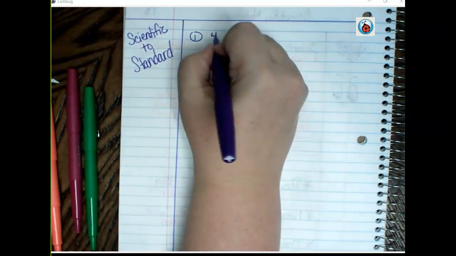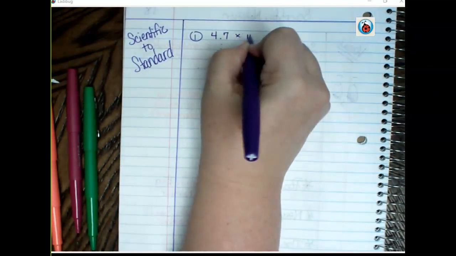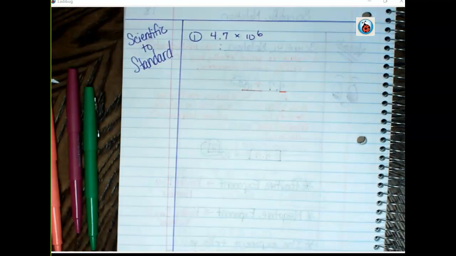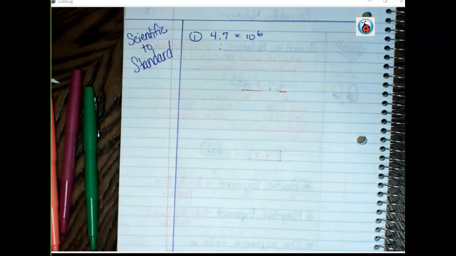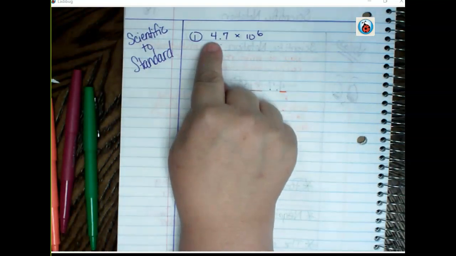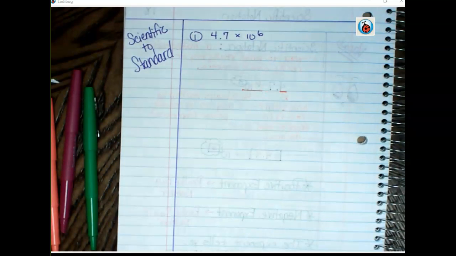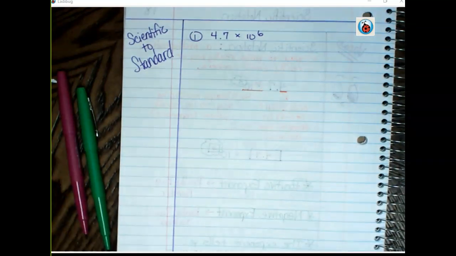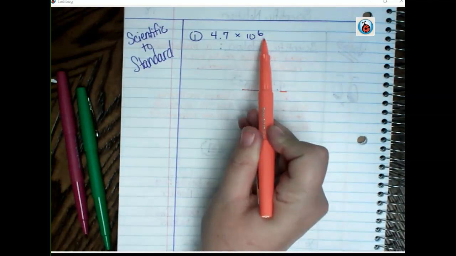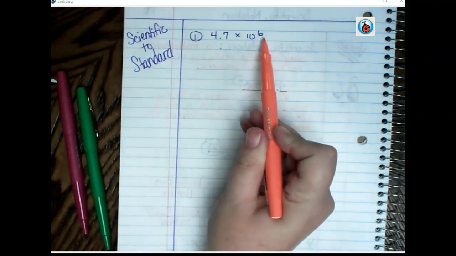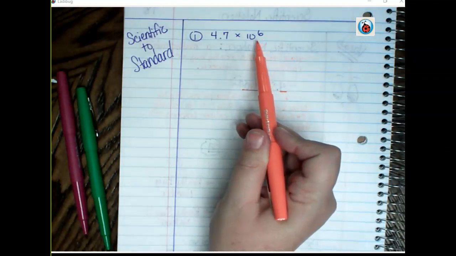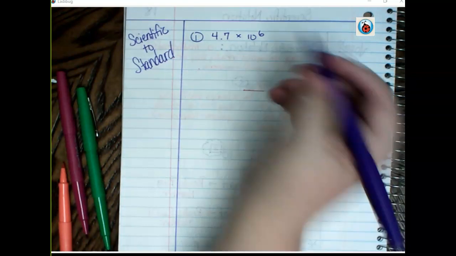4.7 times 10 to the 6th power. First of all, is that scientific? I have one digit in front of the decimal times 10 to an exponent. We're good to go. All right, the first thing you need to ask yourself is about the exponent. Is my exponent positive or negative? Positive. So is my answer going to be really big or really small?